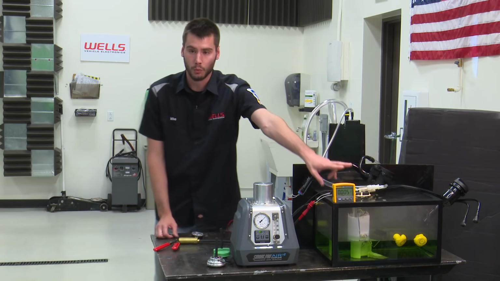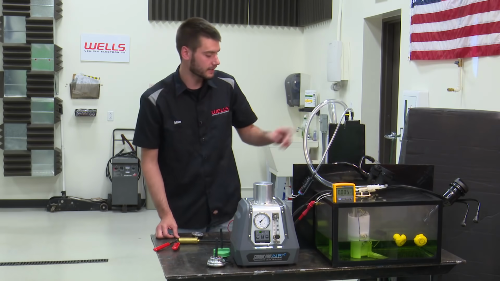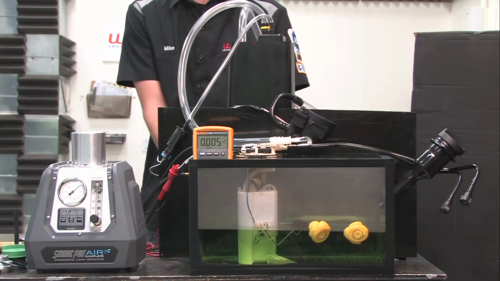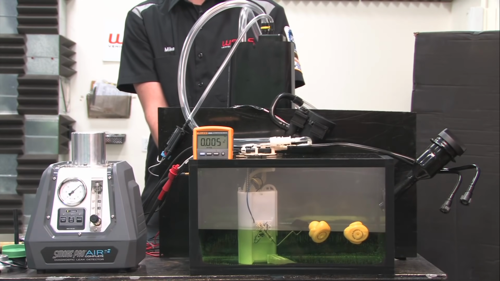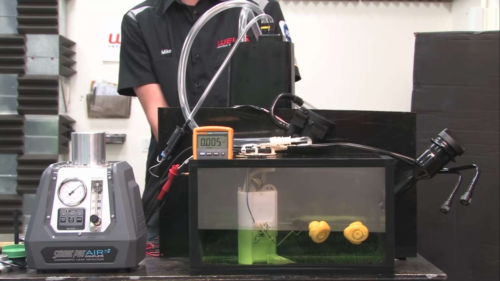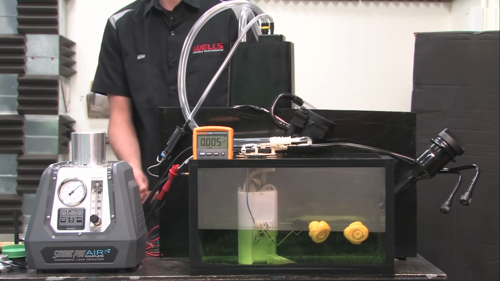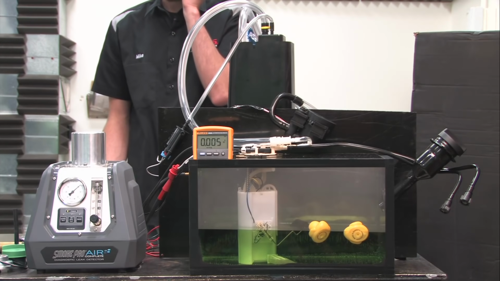So it's going to watch this voltage. As I open the vent solenoid, the computer is going to watch that voltage and it's going to look for it to return to atmospheric very quickly. And again, this will be fuel level dependent and temperature dependent, and the computer will have a set time. So there we go. I just disconnected the vent.